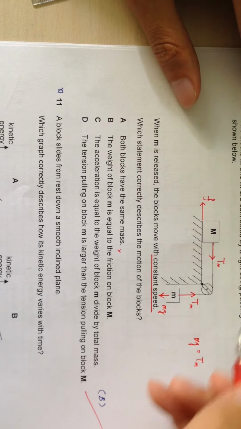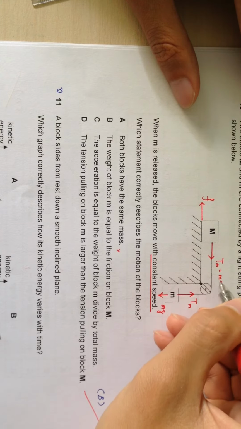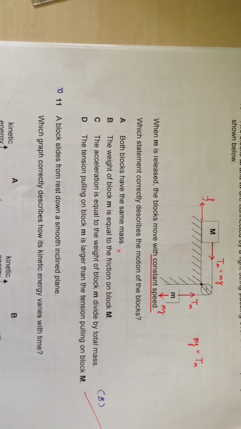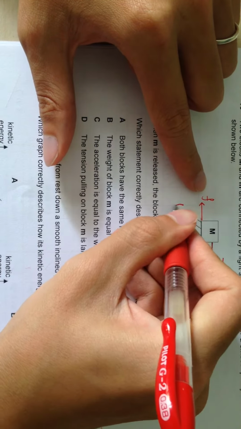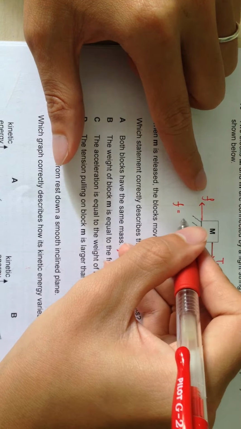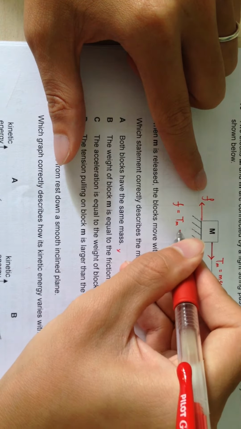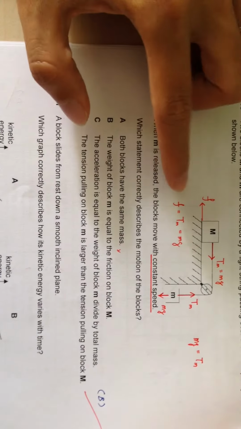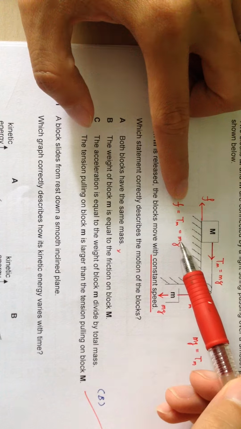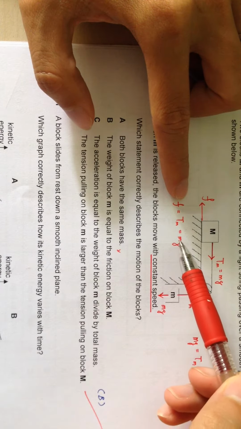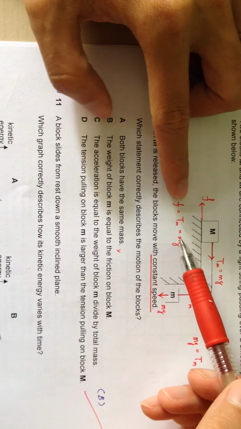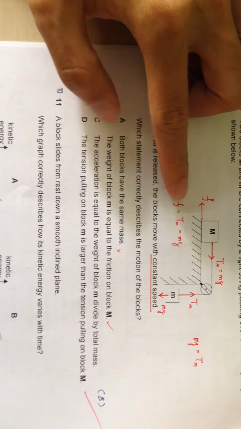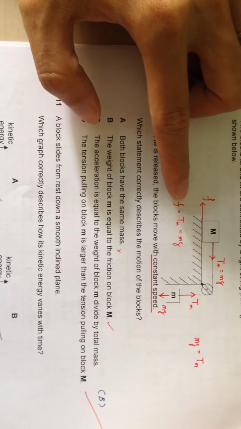If Tm is equal to mg, and because the whole system is moving at constant speed, my friction, which is equal to Tm, must then be equal to mg. So my friction is actually equal to the small mg, which is the weight of the small m. So I know that B is correct. I can mathematically prove it.